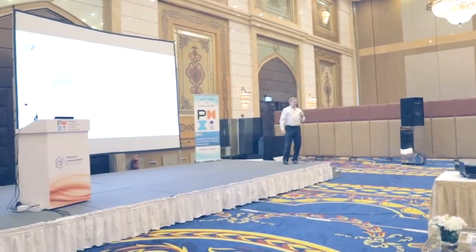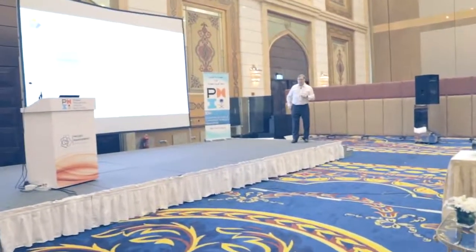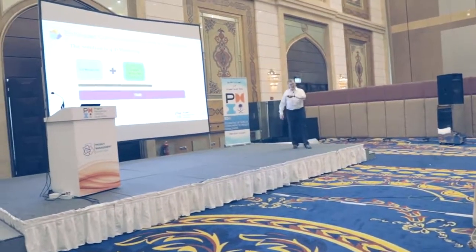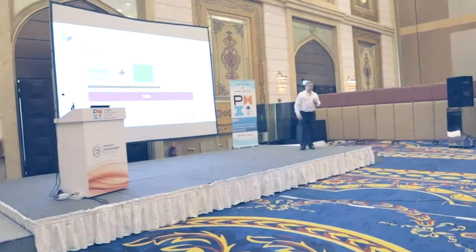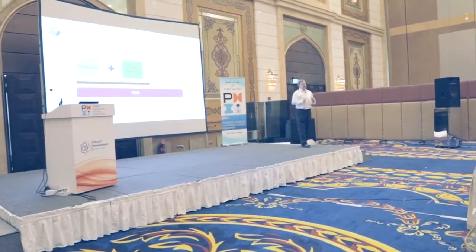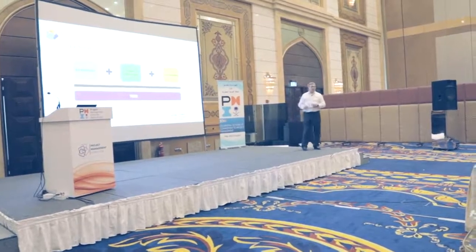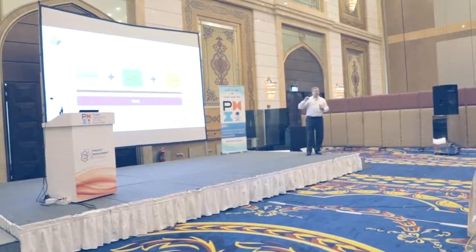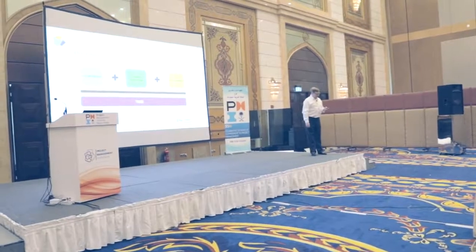So what is 4D modeling? 4D modeling is 3D modeling plus clash detection all over time. Now, what makes our application of 4D modeling a little bit unique is the addition of 3D scanning. So, let's talk about each one of these things individually.